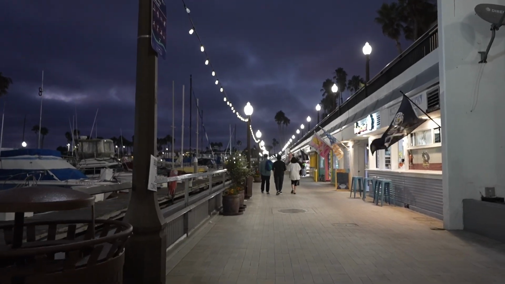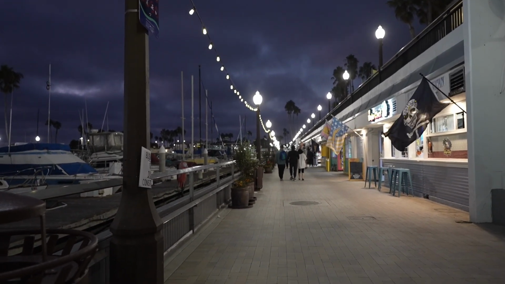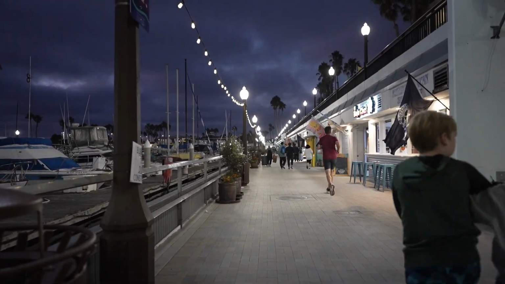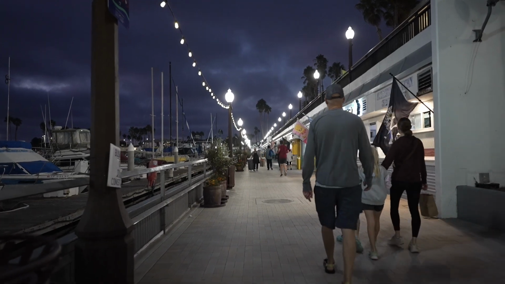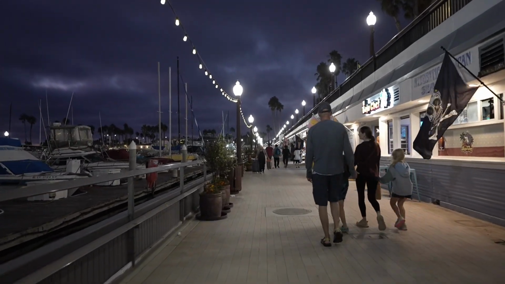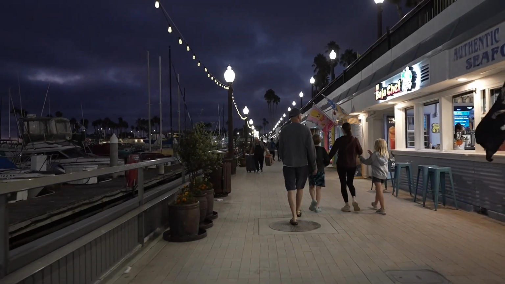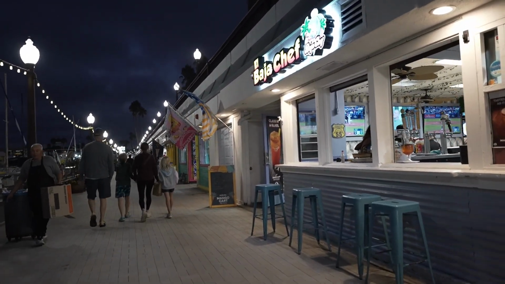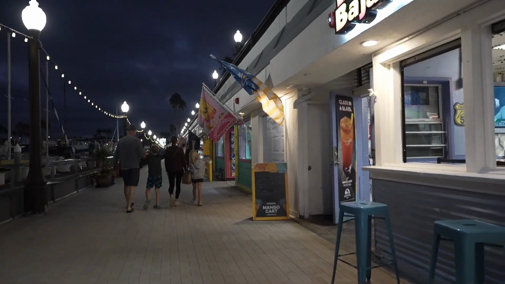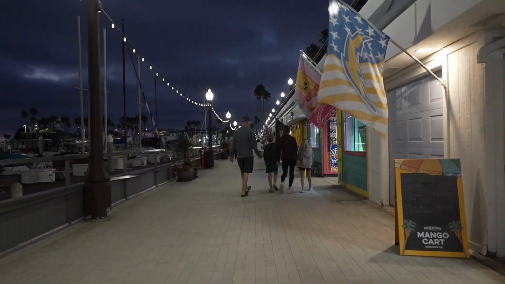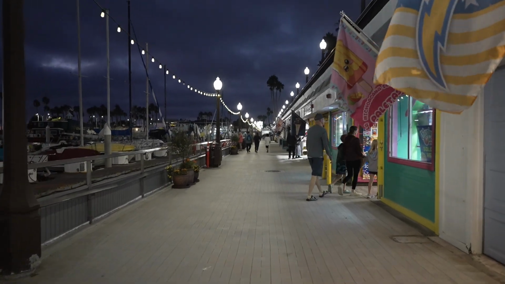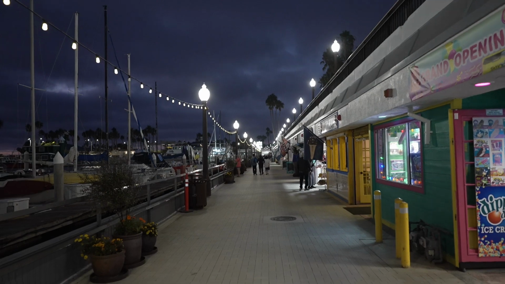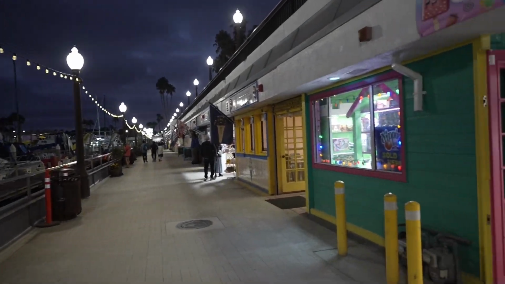Okay, so we're going to walk a little bit slower now. Let me bump my shutter up to 1/300. We're in shutter priority right now. Right at waist level. Okay, let's put the camera up at eye level now. See how we look.